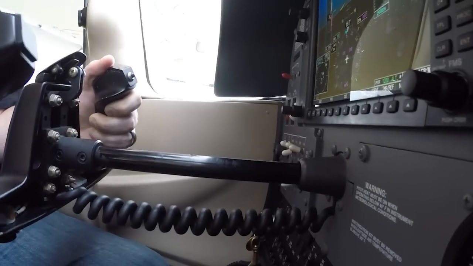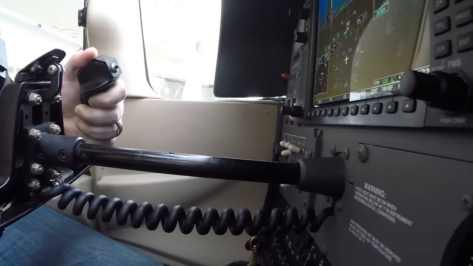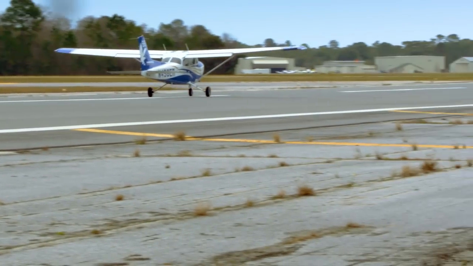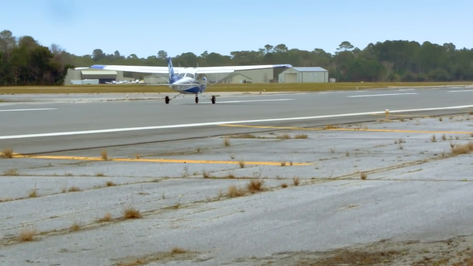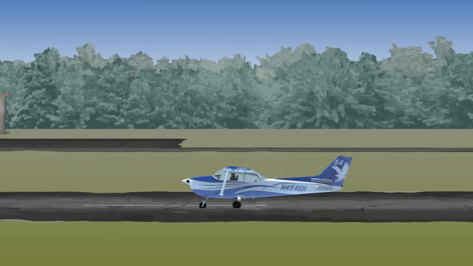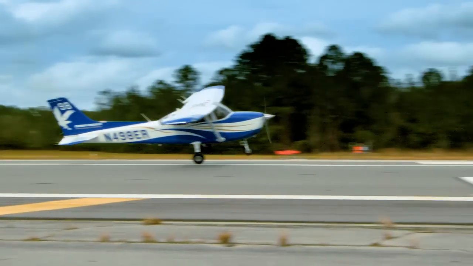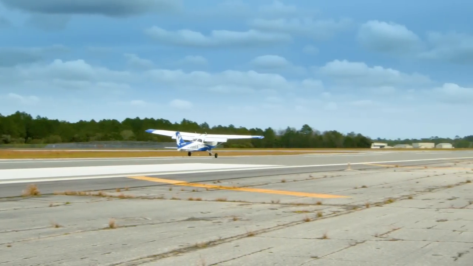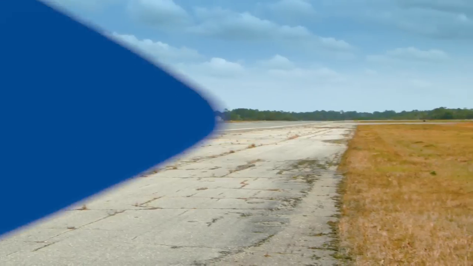Continue to pull back smoothly on the yoke until it is fully aft so that the elevator works as an aerodynamic brake. At the same time, apply the maximum braking required to bring the airplane safely to a stop without skidding the tires. The last thing you want is to blow out a tire on the runway. Maintain directional control with the rudder pedals, and remember to increase any crosswind corrections as the airplane slows and transitions from flight to taxi.